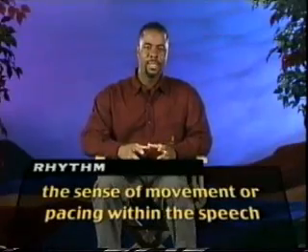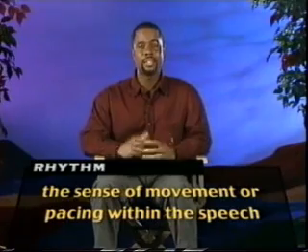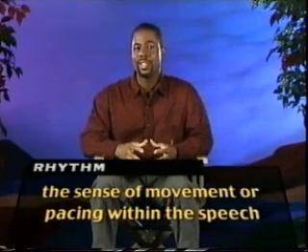Rhythm. Rhythm is the sense of movement or pacing within the speech. A good way to create a sense of rhythm is through repetition. That doesn't mean you should be redundant when you speak, saying the same things over and over, bringing up the same points again and again, just going on and on about the same old information time and time again.